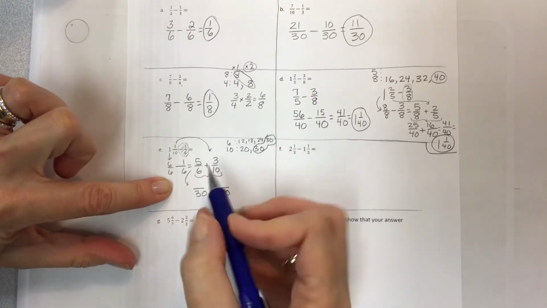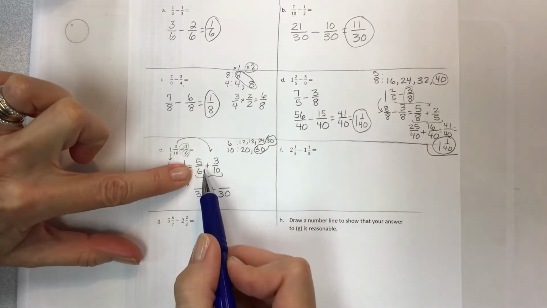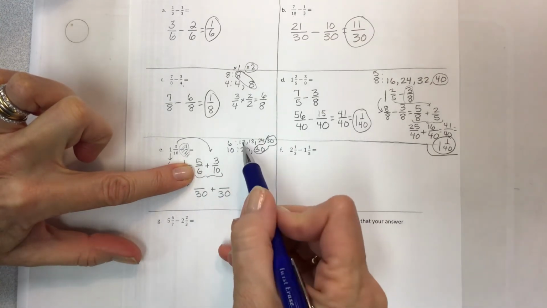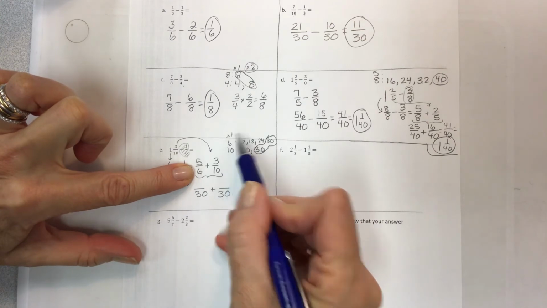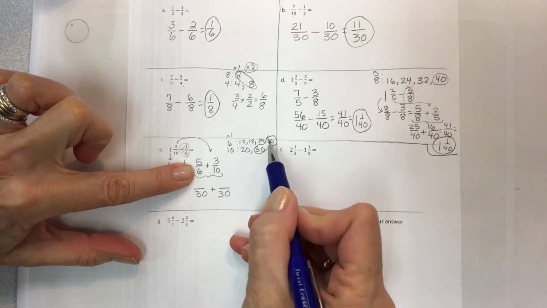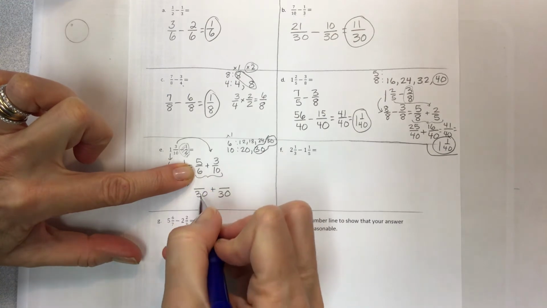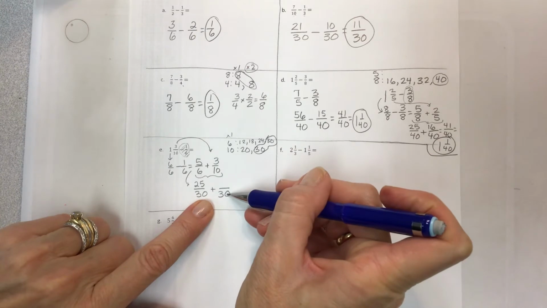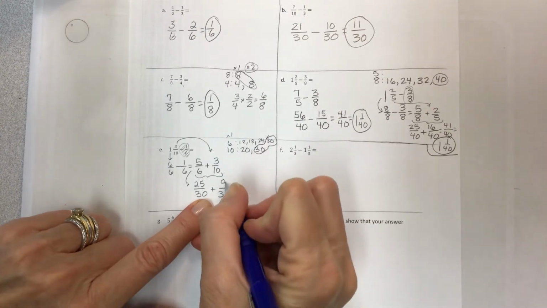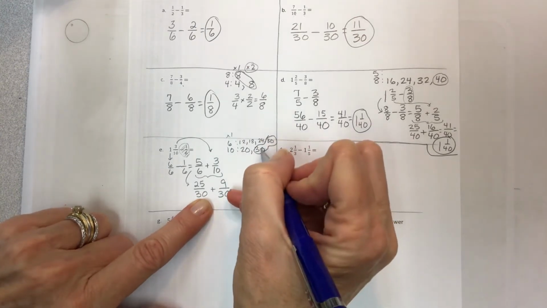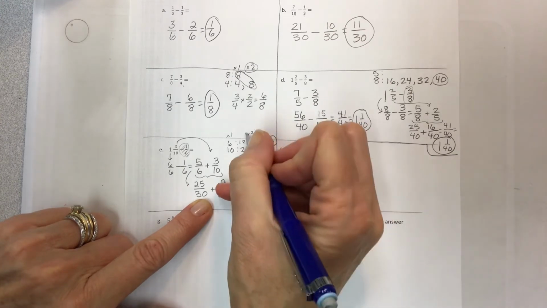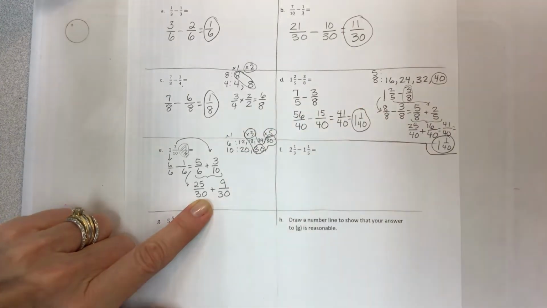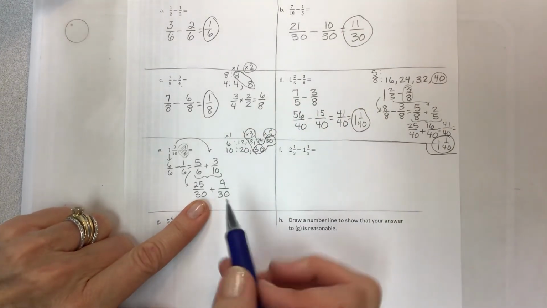So I'm going to convert 5/6 to 30ths. So what's my scale factor for 6? It's not going to be 10. That would give you 60. So it's 1, 2, 3, 4, 5. So 6 times 5 is 30. So 5 times 5 is 25. And 10 times 3 is 30. So 3 times 3 is 9. You have to use that scale factor. These are kind of wonky, kind of crooked, but your scale factor is up here. And it's going to be different for each one, remember.